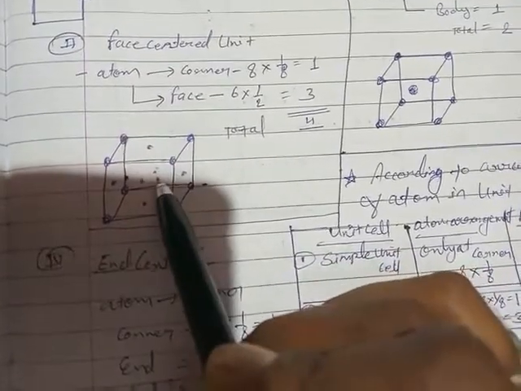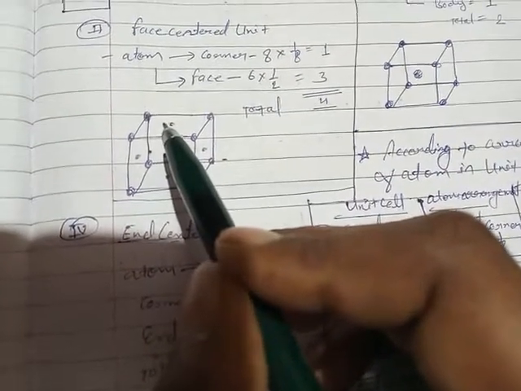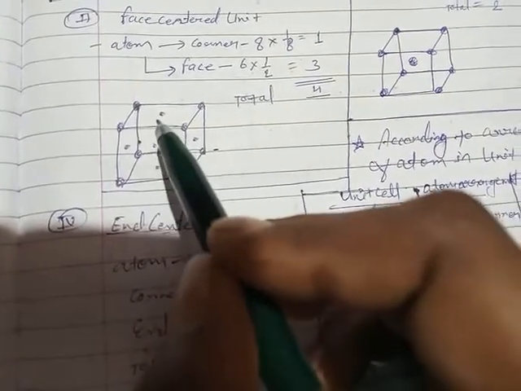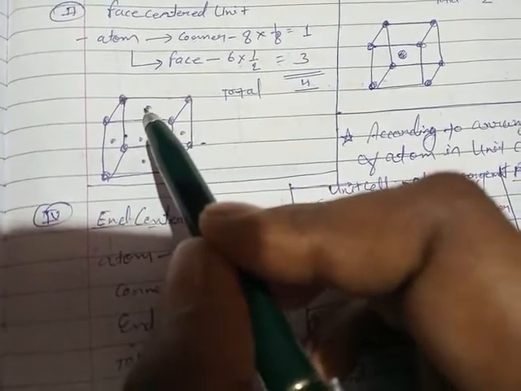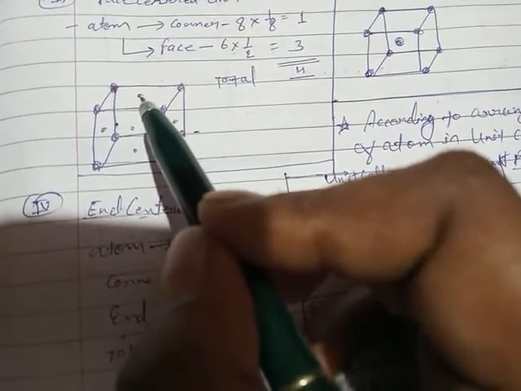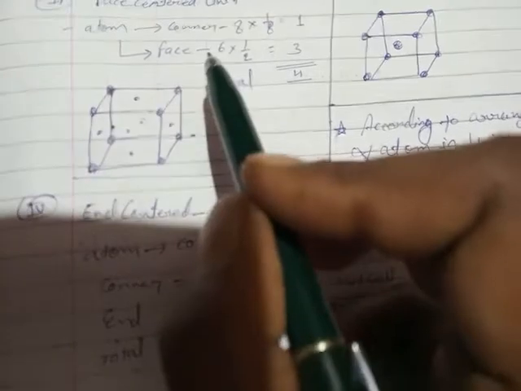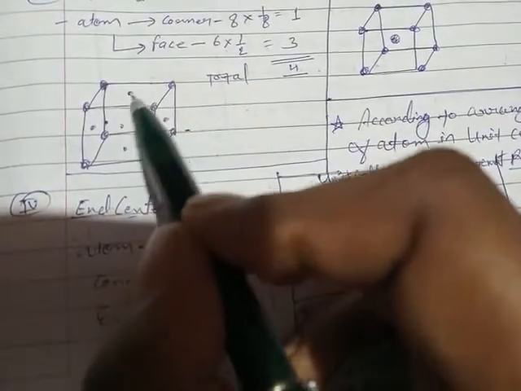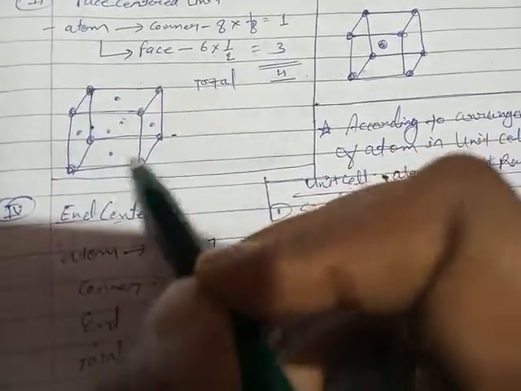In each corner of the FCC, points are situated, and along with this, in each face of the FCC unit cell, at the center of each face, points are situated. So in this way, the total number of faces is 6, and there will be 6 face points also, and at the corners 8 points are situated.